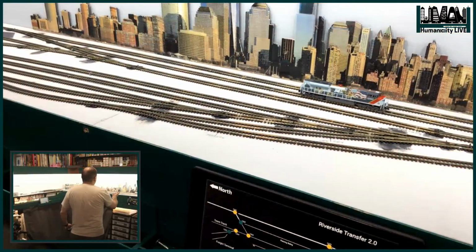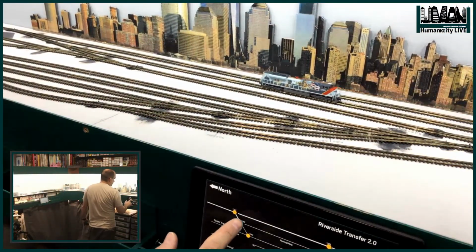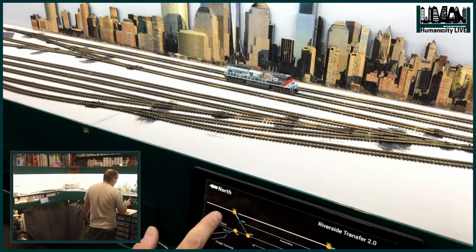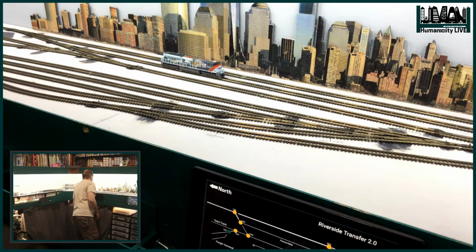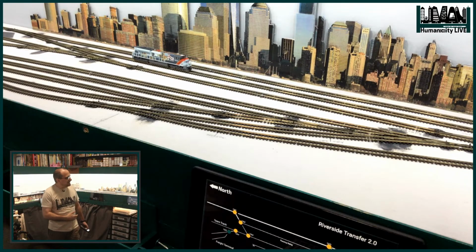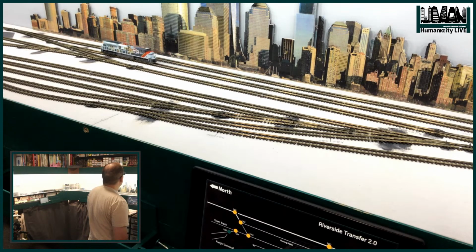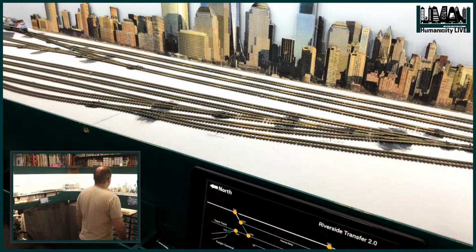So all I do is I have lever nuts underneath, and the lever nuts underneath are set up so that I can easily switch the frog wire. So if this is correct now, this is going to go back out onto the main line, which it does. So that was pretty good.